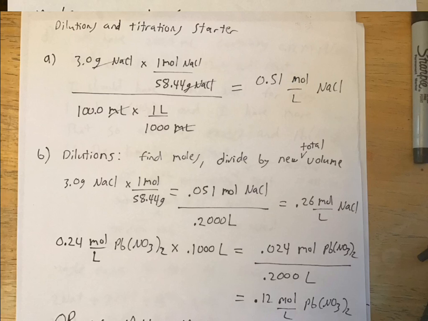That's where you have a certain amount of chemical in something. So you have a certain number of moles, but then usually you add water. So the moles don't change. So that's why the steps are find moles and then divide by the new volume to get the new concentration. So the moles, just like the work from the previous problem, are 0.051 moles of NaCl. Our new volume is 0.1 liters plus 0.1 liters, so it's 0.2000 liters.